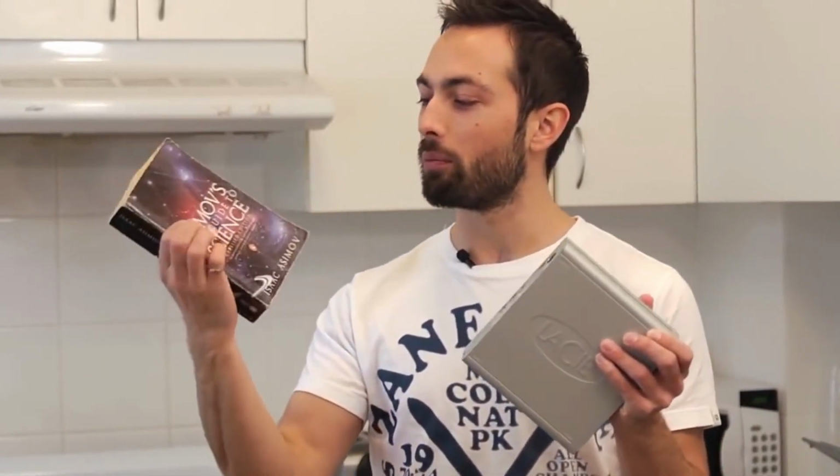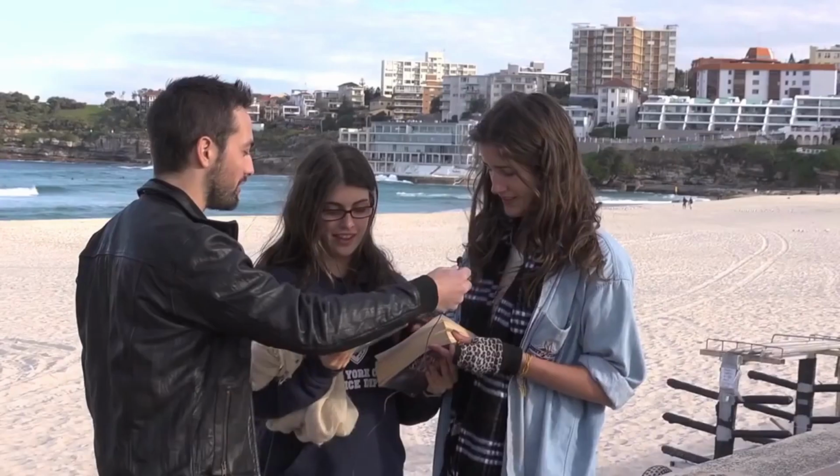Today I'm going to bake this chocolate cake. Now those of you who know me know that the only reason I would do this is to prove a point. Earlier I was asking people to compare the temperatures of these two objects: a science book written by Isaac Asimov and an old metal hard drive. Can you compare their temperatures?